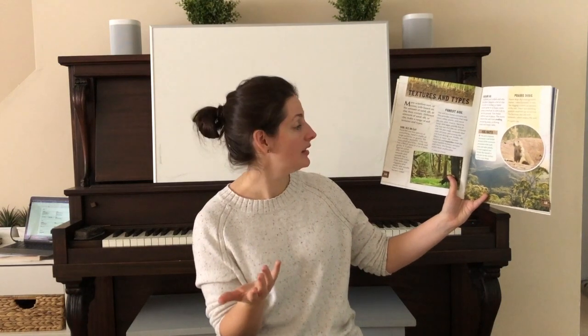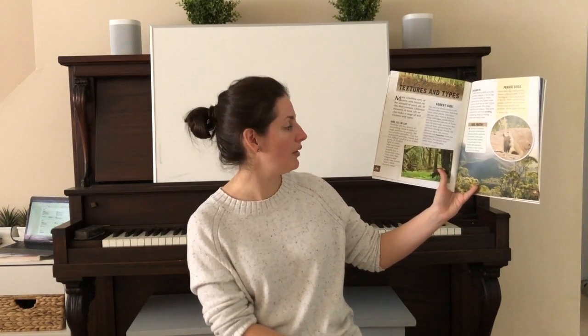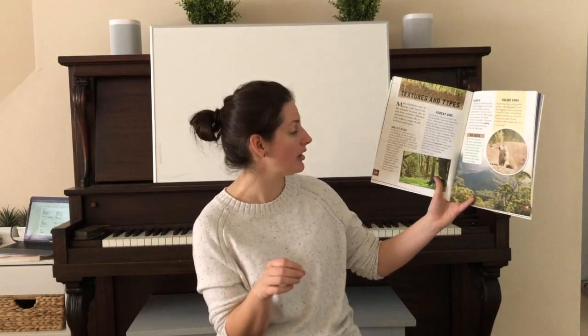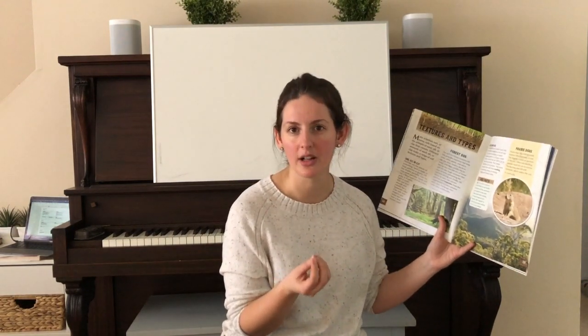Sandy soil has a lot of sand in it, so it feels gritty. It's often a light color. Silty soil feels smooth, and it usually has a brownish color. So most of the topsoil that we think of would be sort of silty. But then there's also clay, and clay soil feels slippery and sticky, and it usually has a dark brown color.